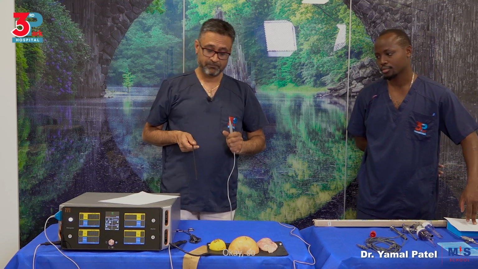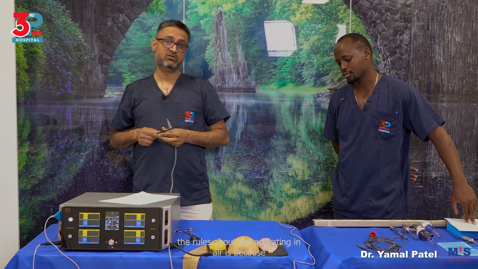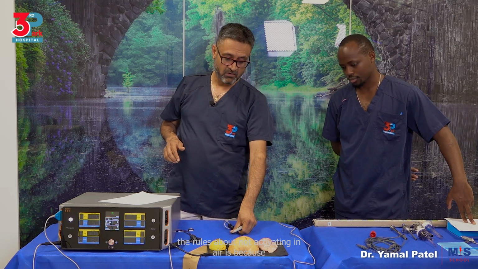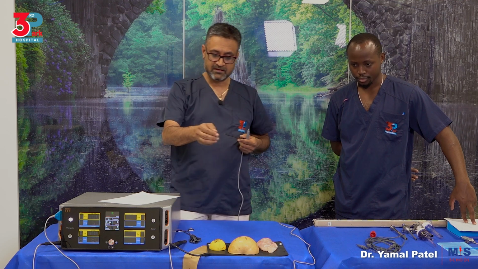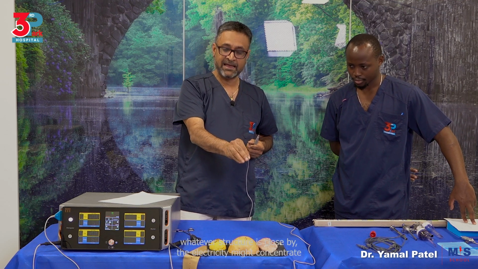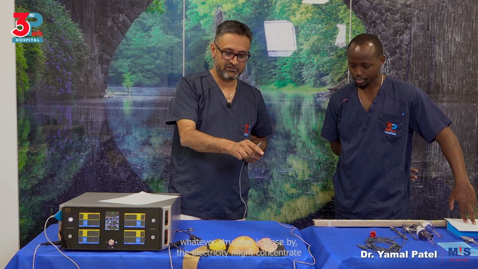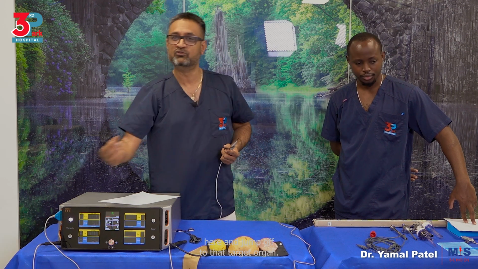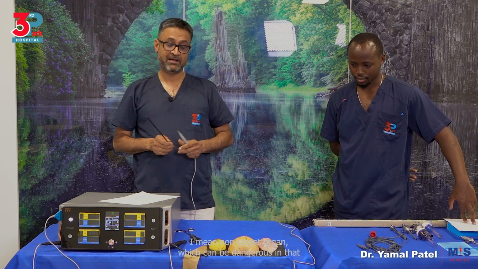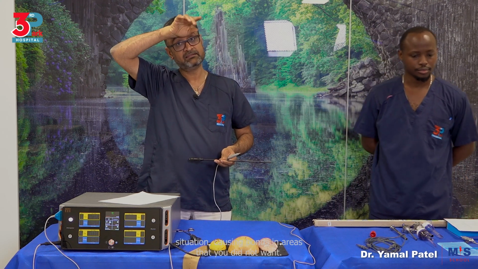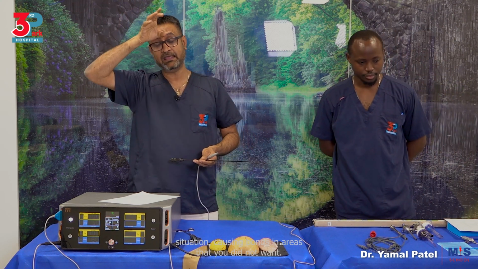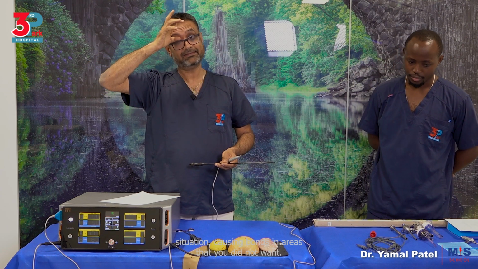So the rule about not activating in air is because when you activate an instrument far from its target organ, whatever structure is close by, the electricity might concentrate here and jump off to that non-target organ, which can be dangerous in that situation, causing burns in areas that you did not want.